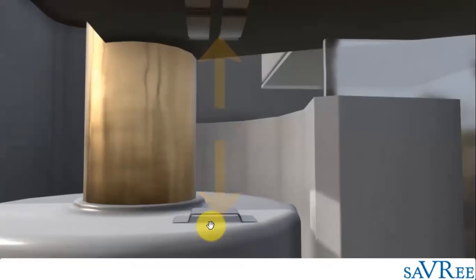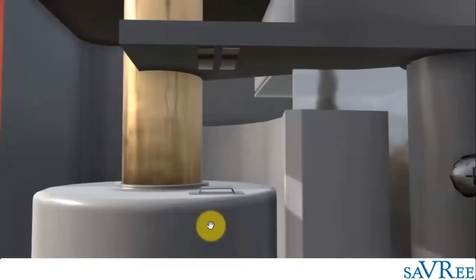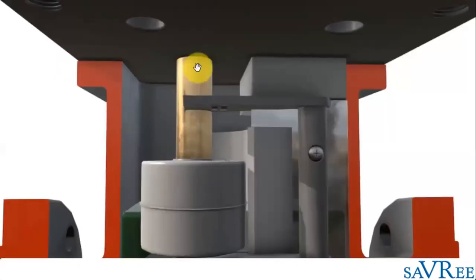And those contacts, when they're separated, will set off an alarm. So we know now that we've got a slow accumulation of gas, and that has set off an appropriate alarm. Notice that I said here alarm. We're not going to shut down the transformer at this stage. We just know, okay, the transformer has obviously got a fault, and we need to find out what that is.